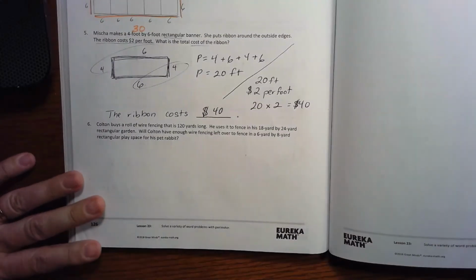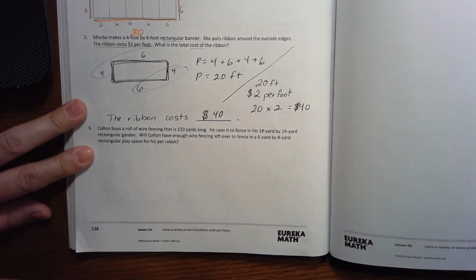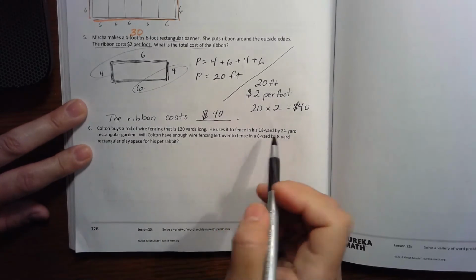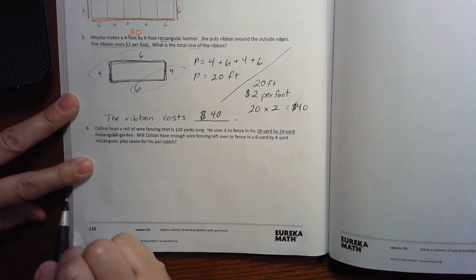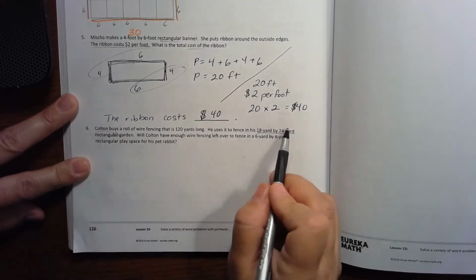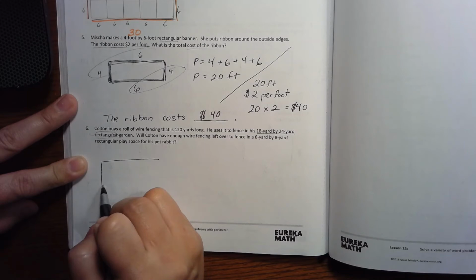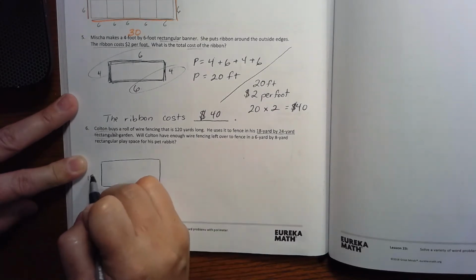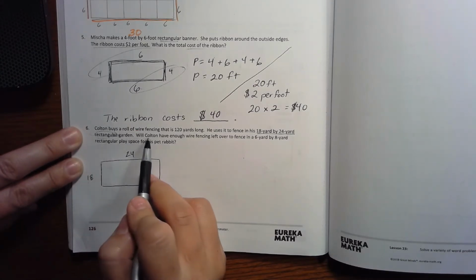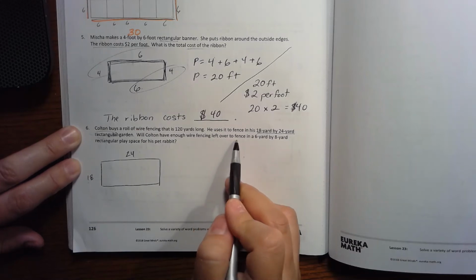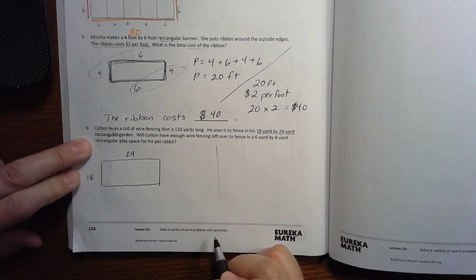Okay, last problem. Colton buys a roll of wire fencing that is 120 yards long. He uses it to fence his 18-yard by 24-yard rectangular garden. Let me just think about that first. 18 by 24 rectangle. Will Colton have enough wire fencing left over to fence in a 6-yard by 8-yard play space for his pet rabbit?